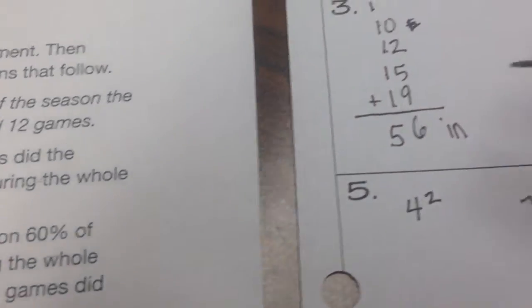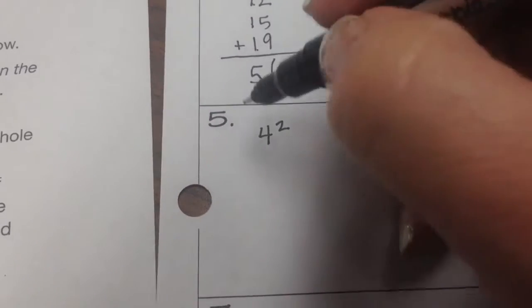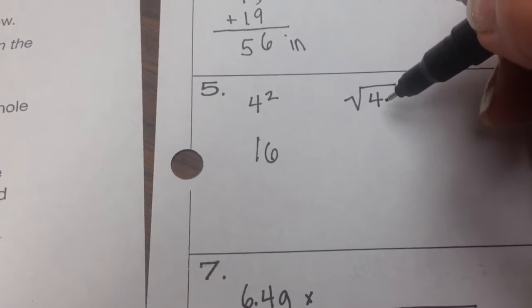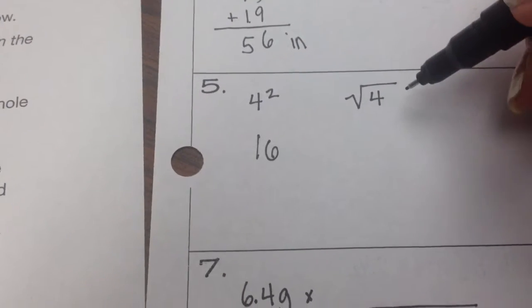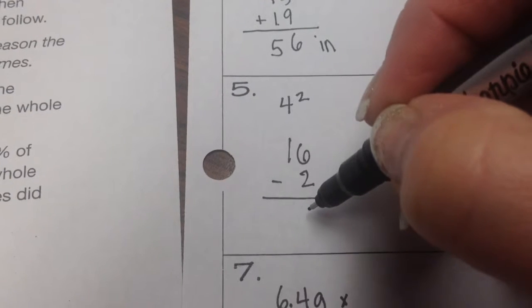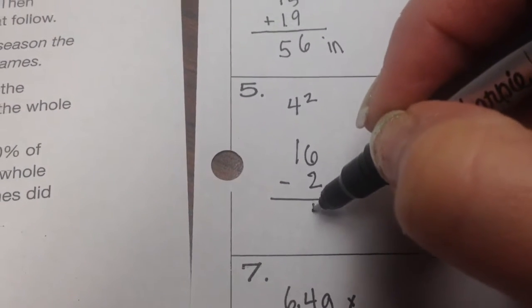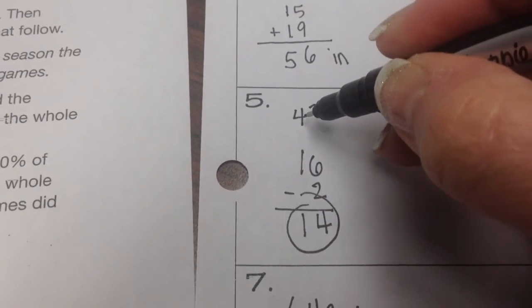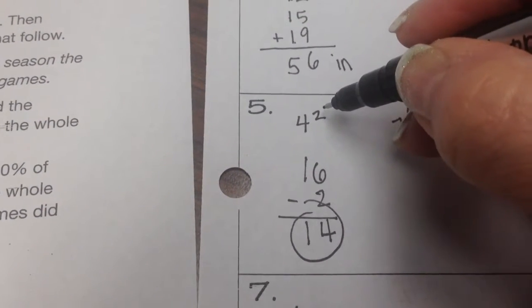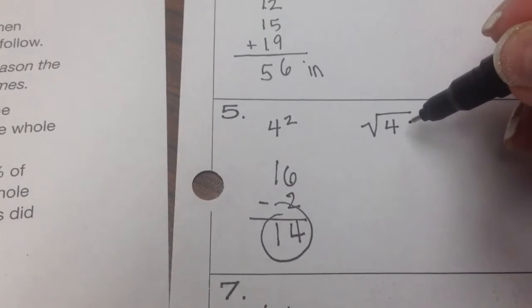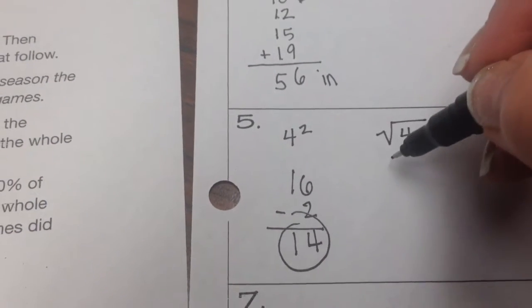Number 5 says 4 squared is how much greater than the square root of 4? All right, well, 4 squared means 4 times 4, right? So that's 16. What's the square root of 4? What number times itself equals 4? Well, that would be 2. So 16 minus 2 would be what? 14. So 4 squared is 14 greater than the square root of 4. Okay, you just have to figure those out and then do that little bit of math.